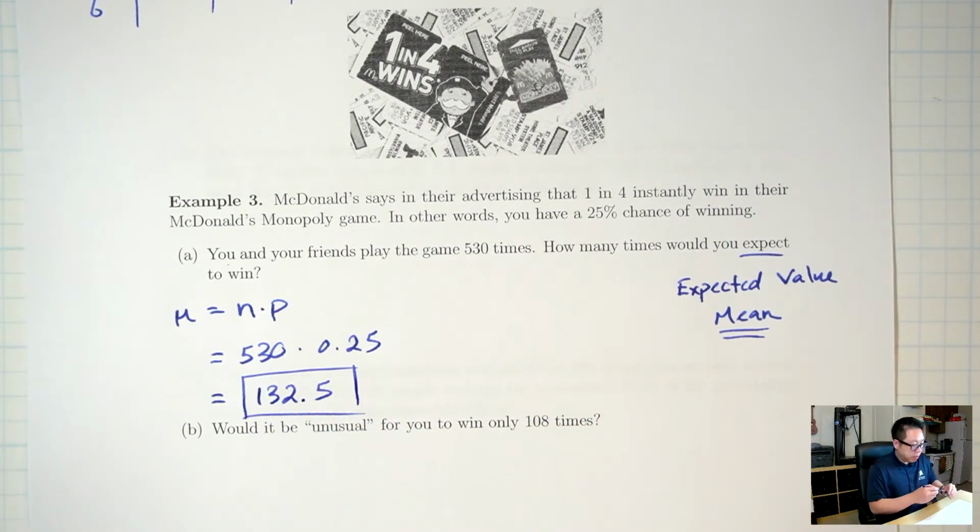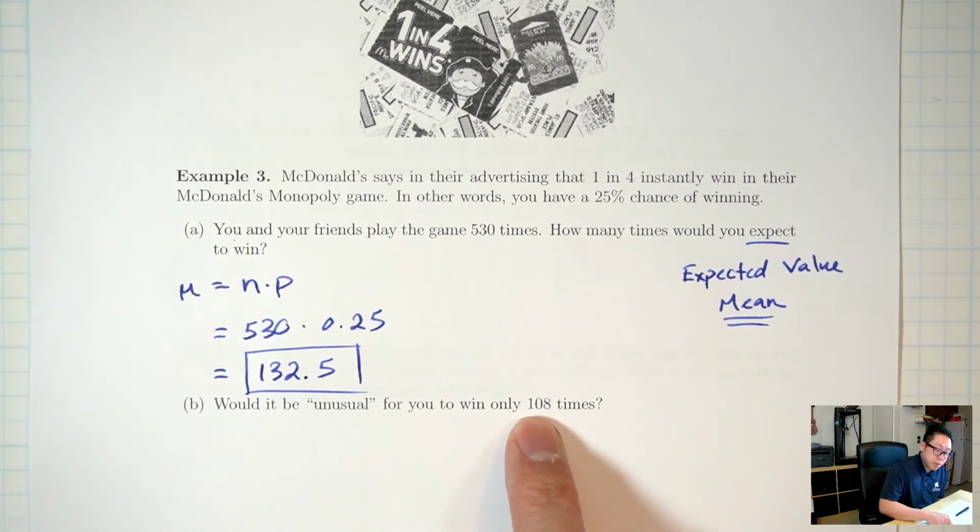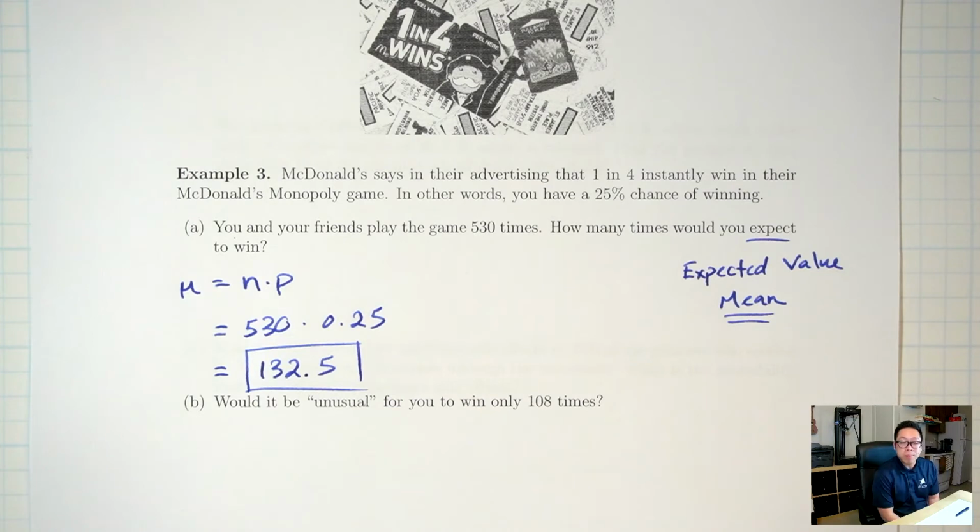So if you play this game 530 times, you would expect to win 132.5 times. Now, say you play the game and you actually won 108 times, which is less than 132.5. The question is, is something shady going on here? Is something suspicious going on? Could you sue McDonald's? Say you do sue McDonald's. What is McDonald's going to say?